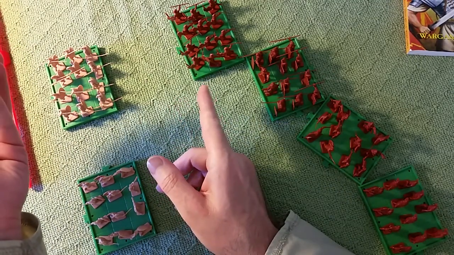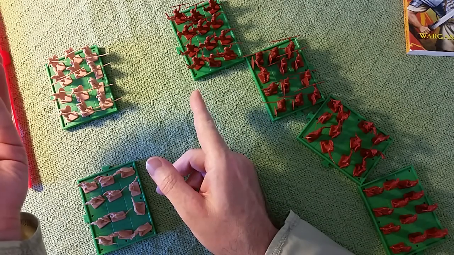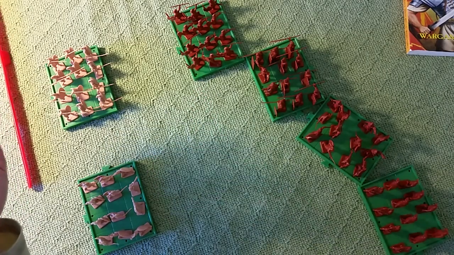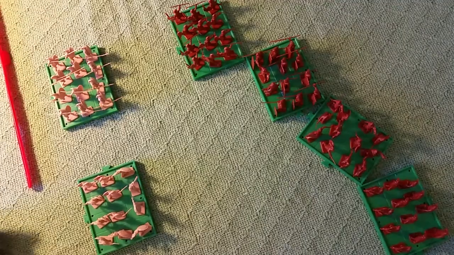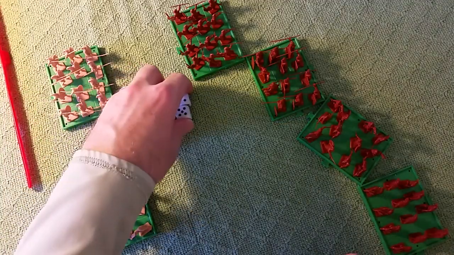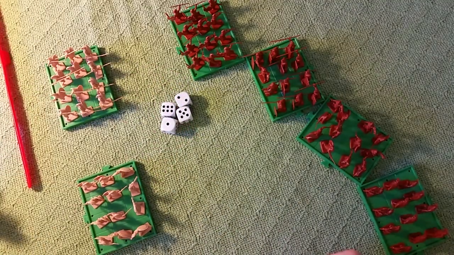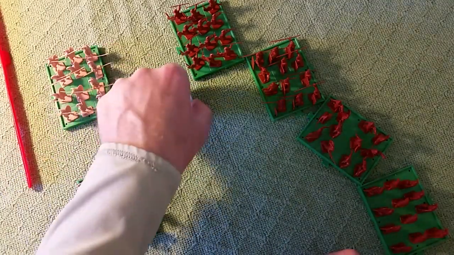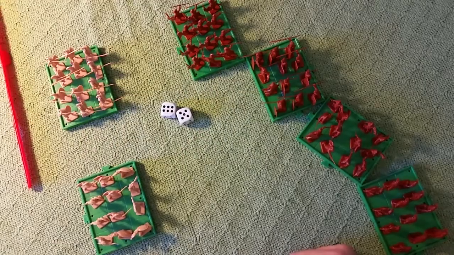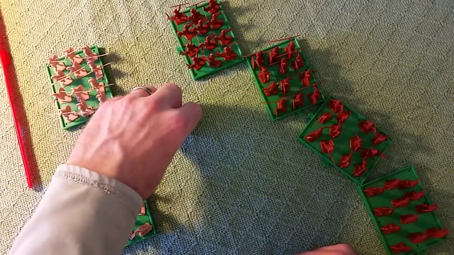So first, let's see. Okay, I don't see any modifiers that apply, so I think it's just 4 plus to hit. So they got 50% to hits, and then to wound.